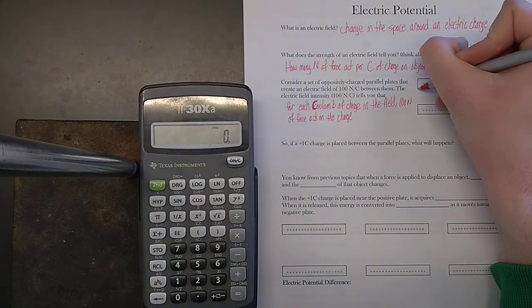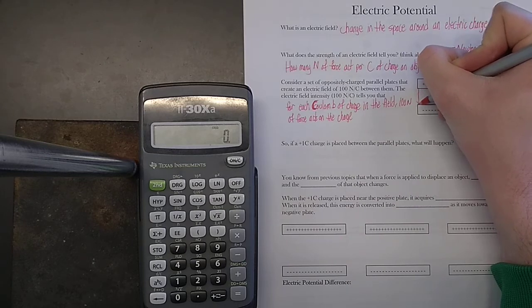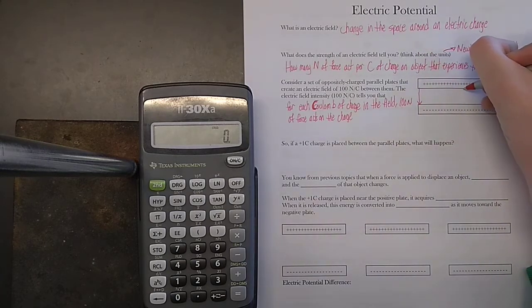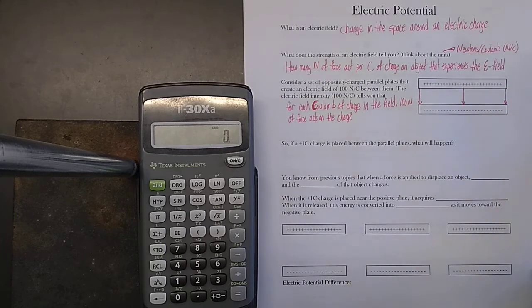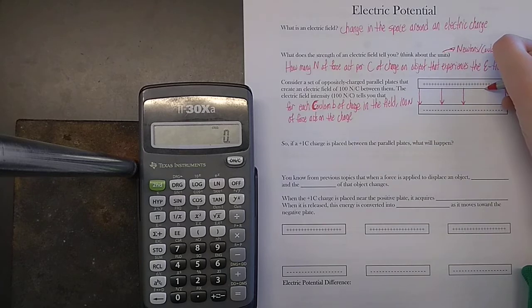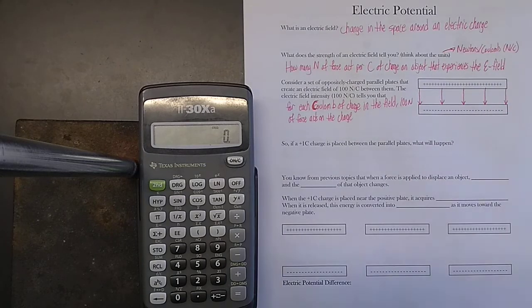So for example, in this electric field, actually let's draw the electric field. It's a set of parallel plates. We talked about how the electric field is uniform in the space between a set of parallel plates, and that means we have evenly spaced arrows here showing the electric field. There we go. Electric field lines always point from positive to negative charges. That's what the electric field looks like for a set of parallel plates. If the positive is up here, negative is down here.